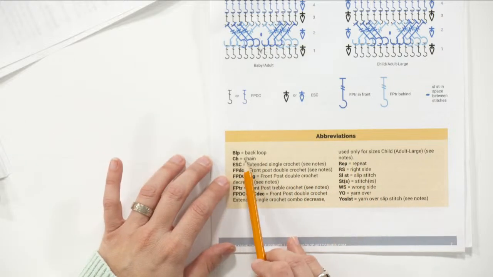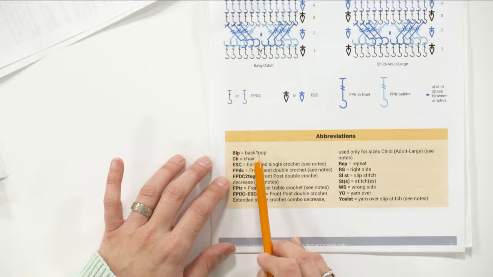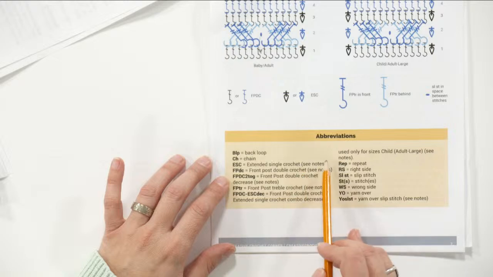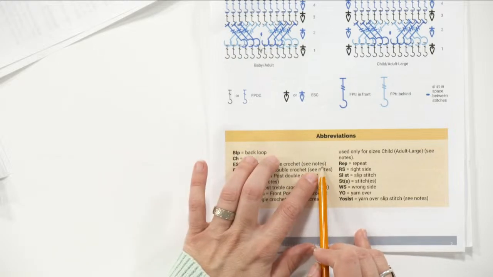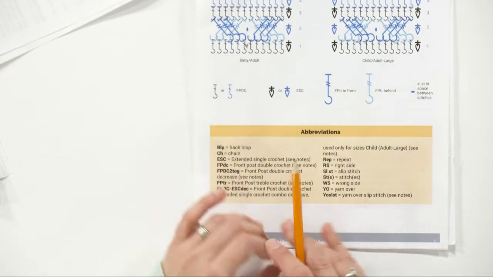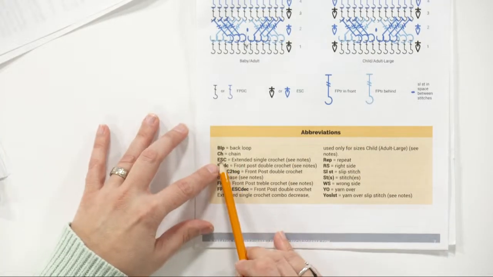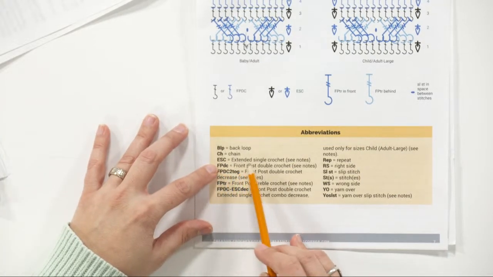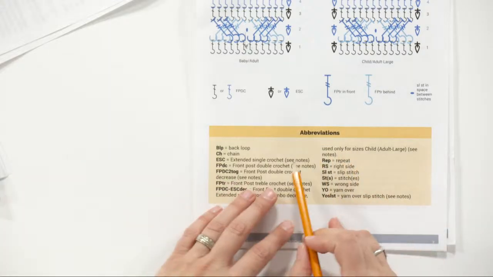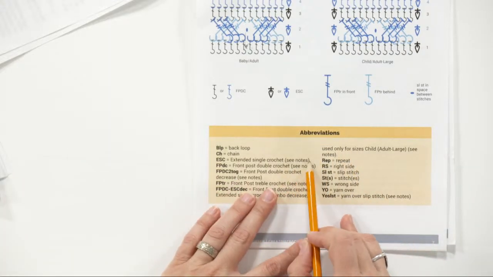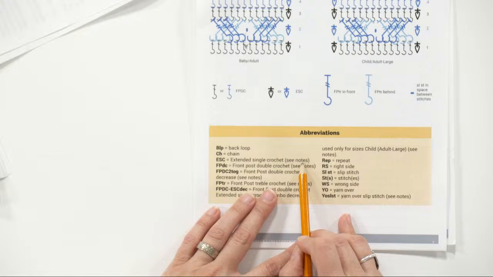So for example, ch equals chain, BLP is back loop, ESC is extended single crochet, and then I write things like C notes if it requires a little more explanation, because some people might see ESC, extended single crochet, and think, I don't know what that is. So I'm just letting you know right here that there is another place where I explain how to do these things.